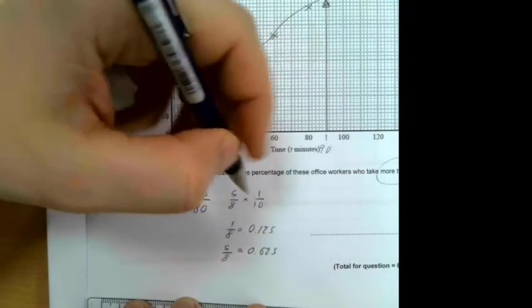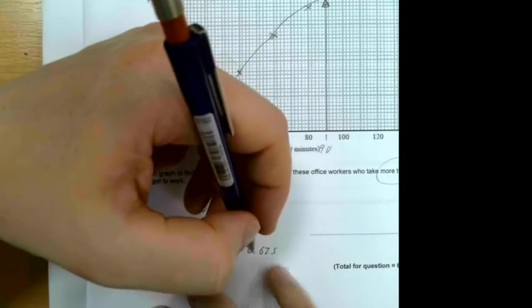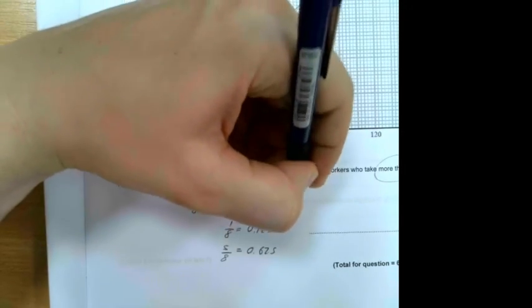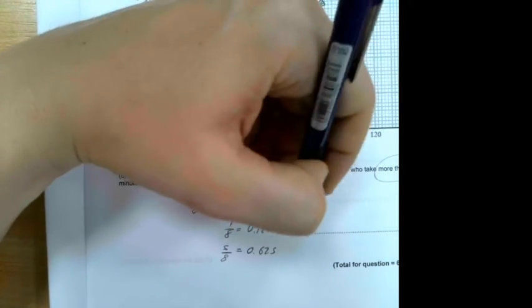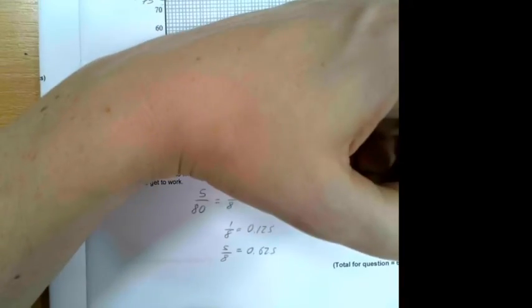So if I've got my 5/8 times a 10th, I've got my 0.625 times a 10th, so 0.0625 as a decimal is my 5/80ths. And so what's that as a percentage? That would be 6.25%.